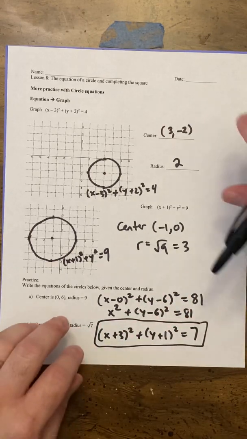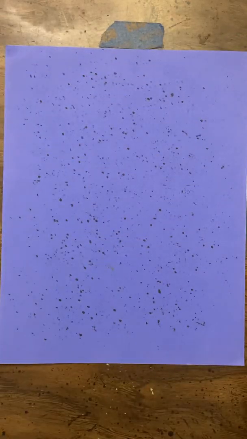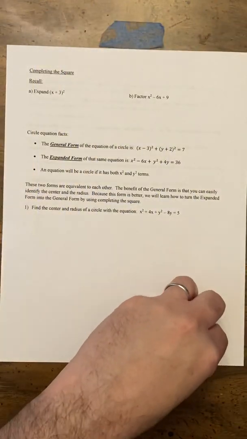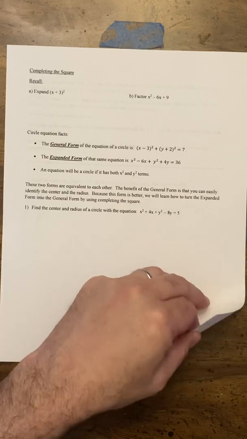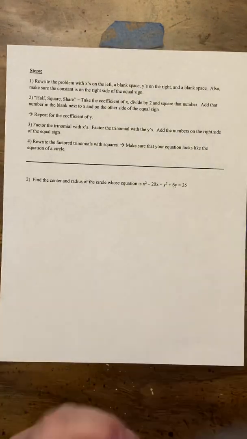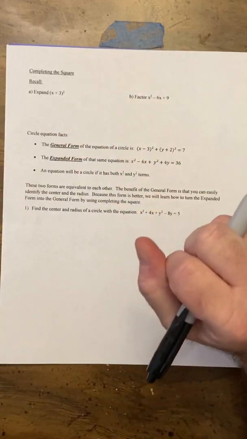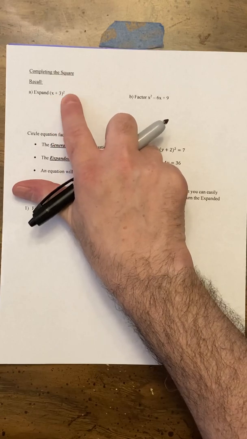Okay, so now we're going to learn a new skill that it'll be really important for you to know for next year. You probably learned it already, or at least the technique, last year in Algebra 1. But before we even take a look at this skill of completing the square, let's review a couple of concepts that you'll need. This is (x + 3) in parentheses squared.